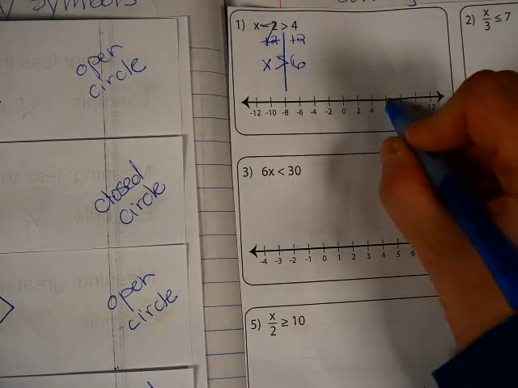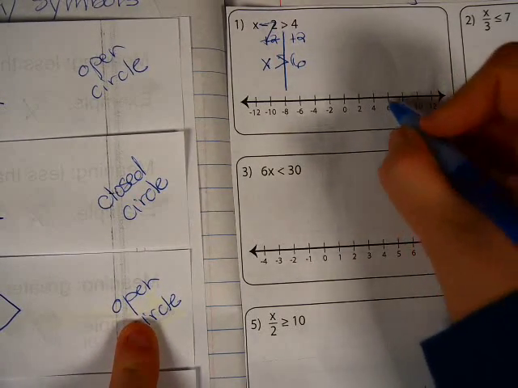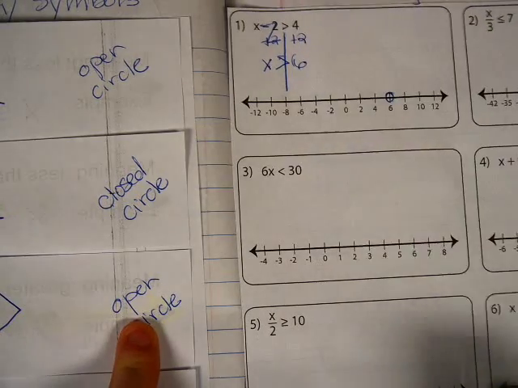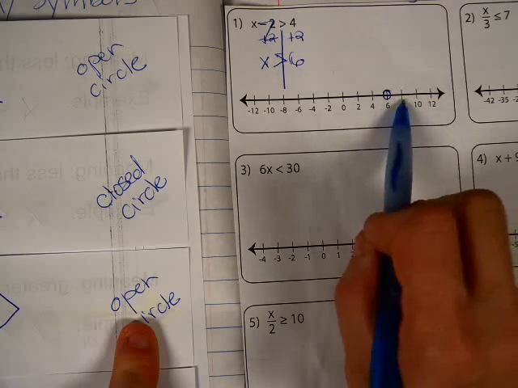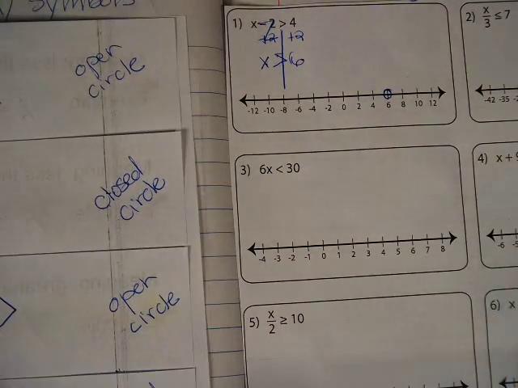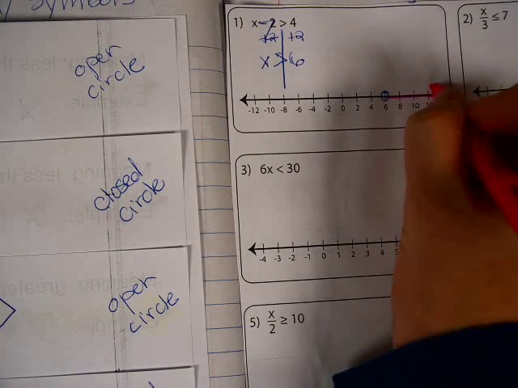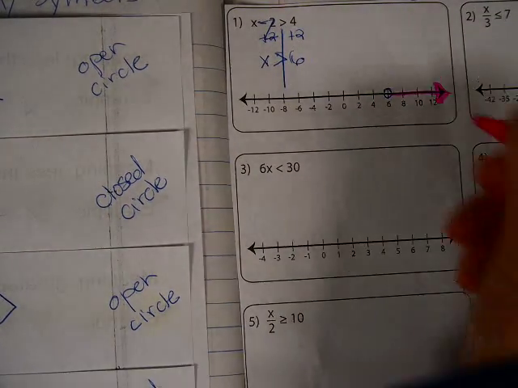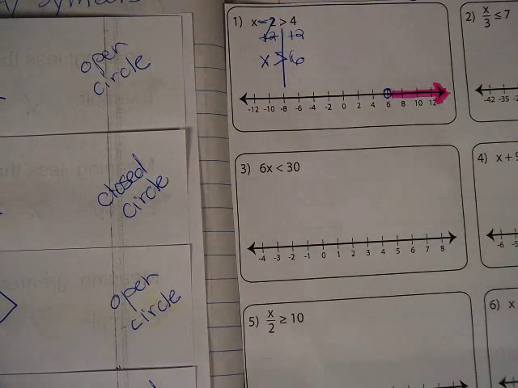Here's 6. Now, it's an open circle. So you're going to put an open circle around it. And it points which direction I need to shade. So I need to shade that way because it's pointing that direction. So I'm going to shade everything larger than 6. Everything greater than 6.